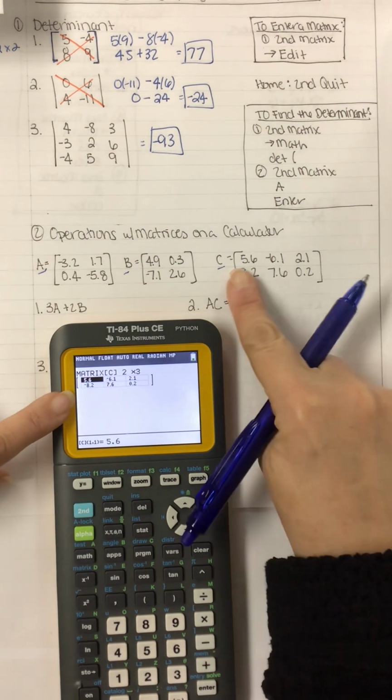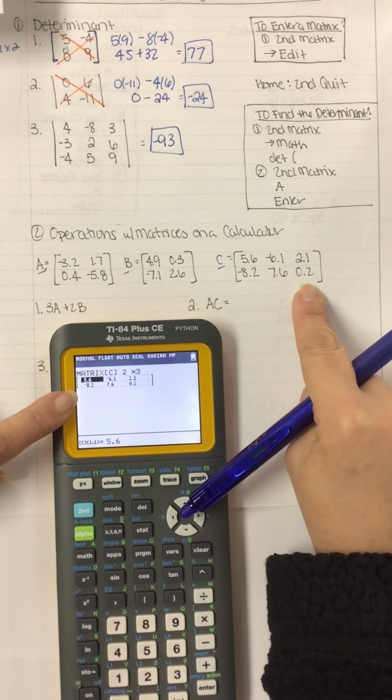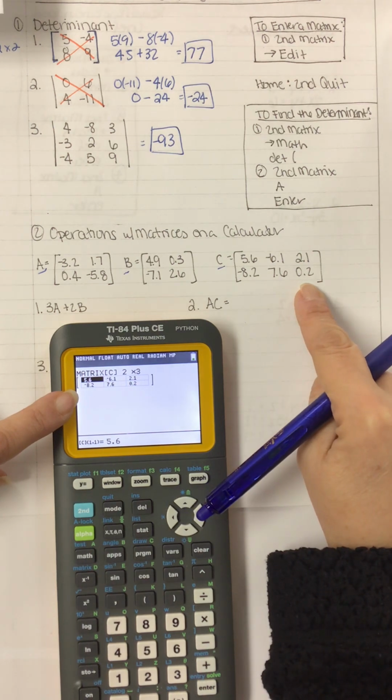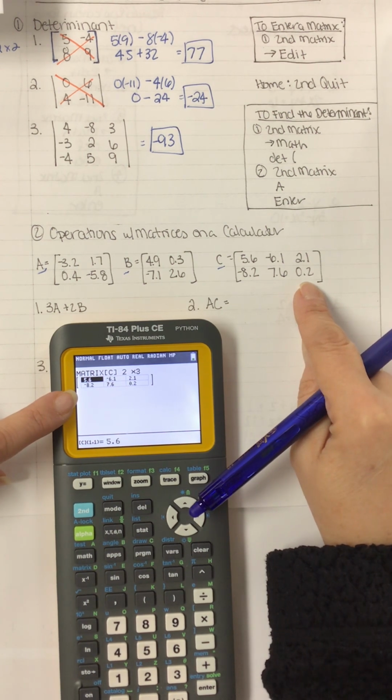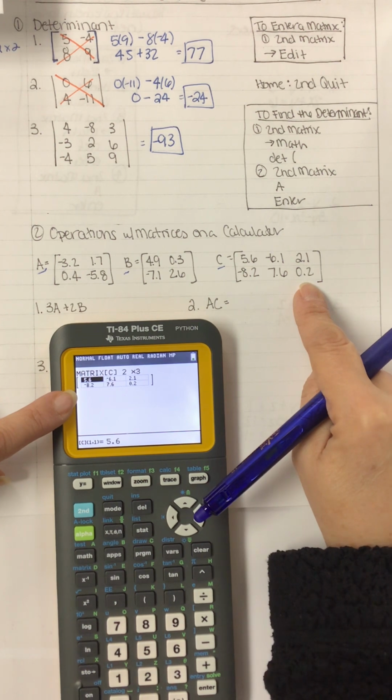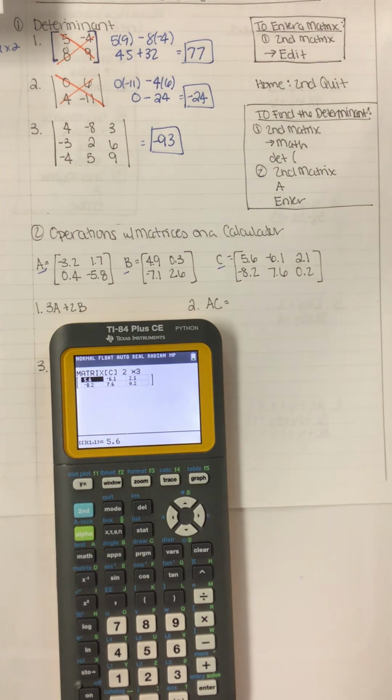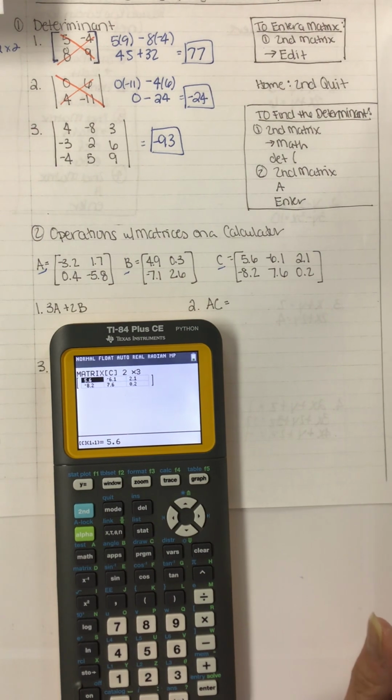And you need to make sure that you have all of these stored exactly like they are, yes? So if you're using your own calculator, you definitely need to put all of those in. If you're using one of mine, that might already be there for you, right? Everybody good?